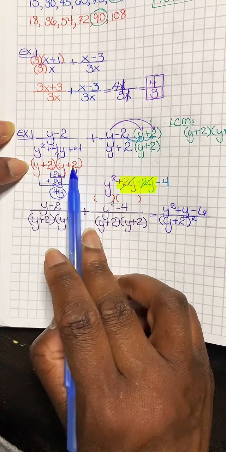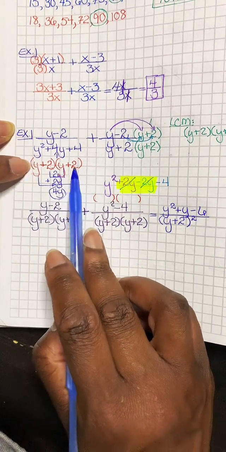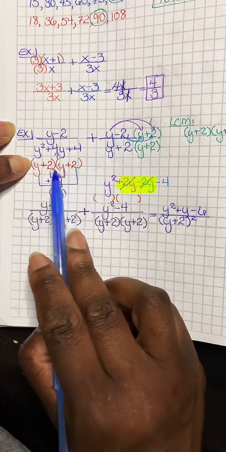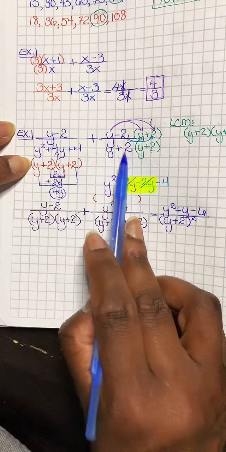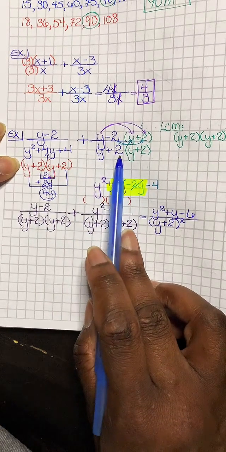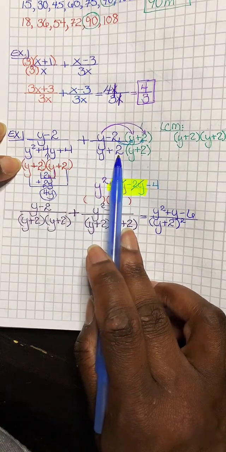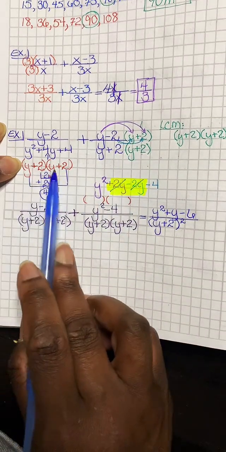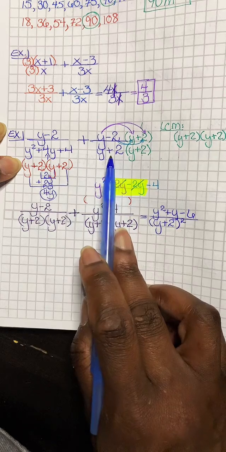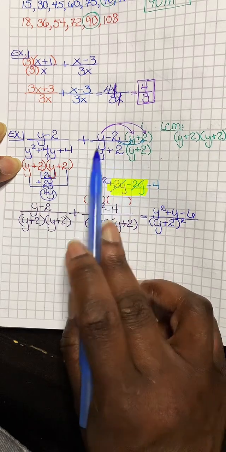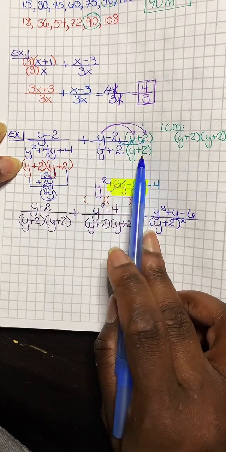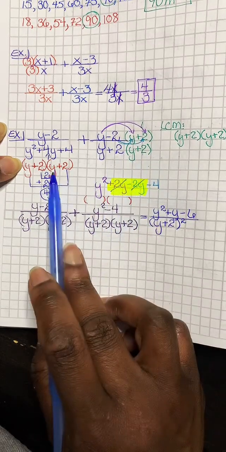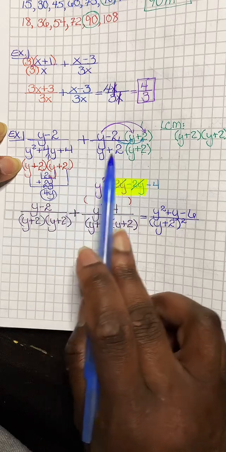Once we got this, that's when I said, okay, this is going to be my LCM. That's what I want my common denominators to be. Over here, that y plus 2 was missing one of the two parentheses. We had two parentheses here, but only one term here. So we had to multiply the denominator by that y plus 2 so we can have a common denominator.